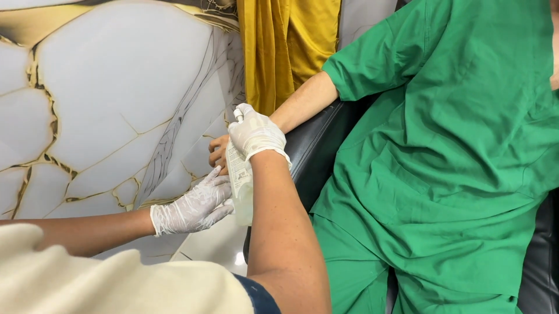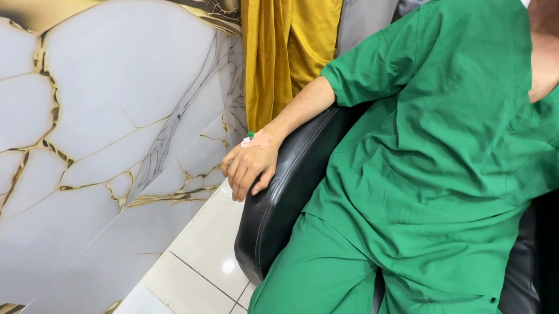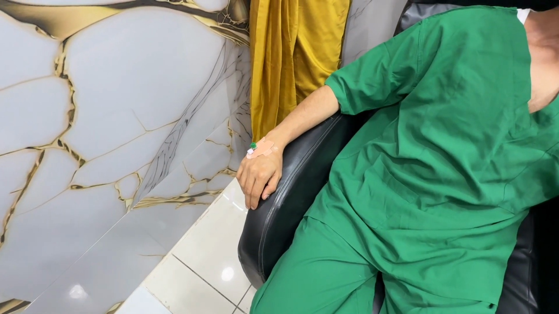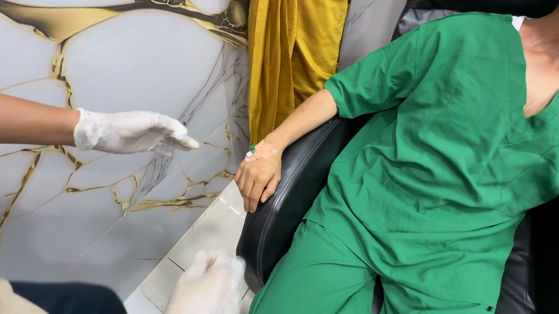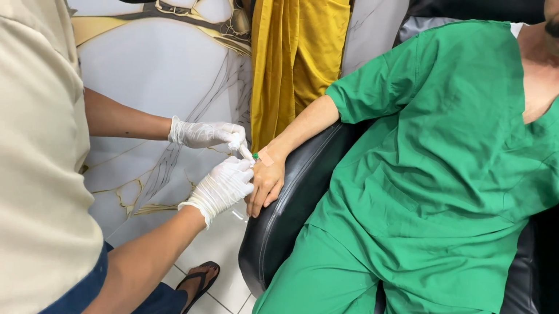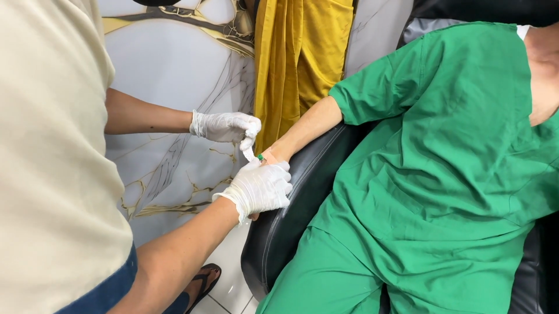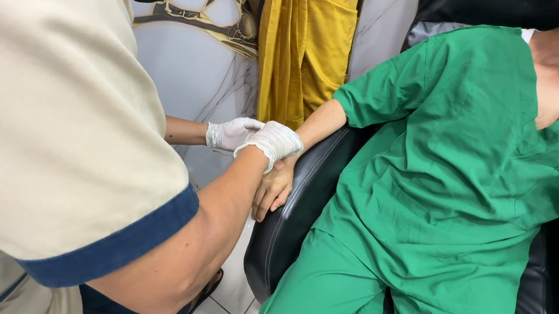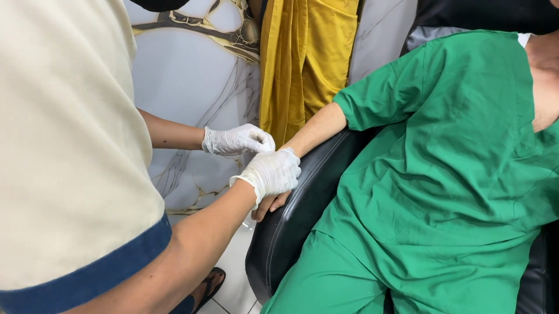and pasting an elastic bandage with specific instructions to the patient not to remove the bandage for at least 4 hours.